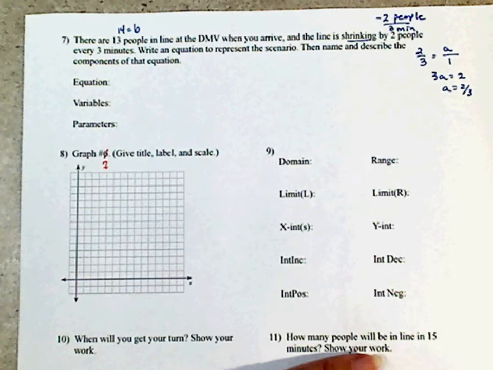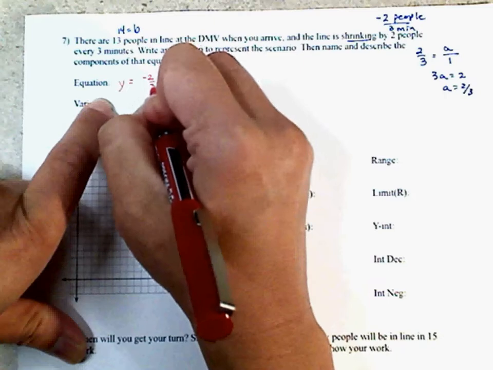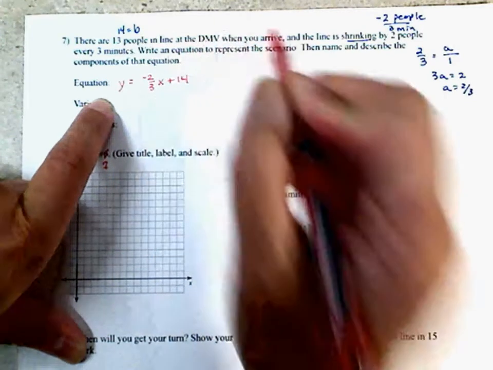All right, knowing that, you can now write your equation. So y equals negative 2 over 3x plus 14.